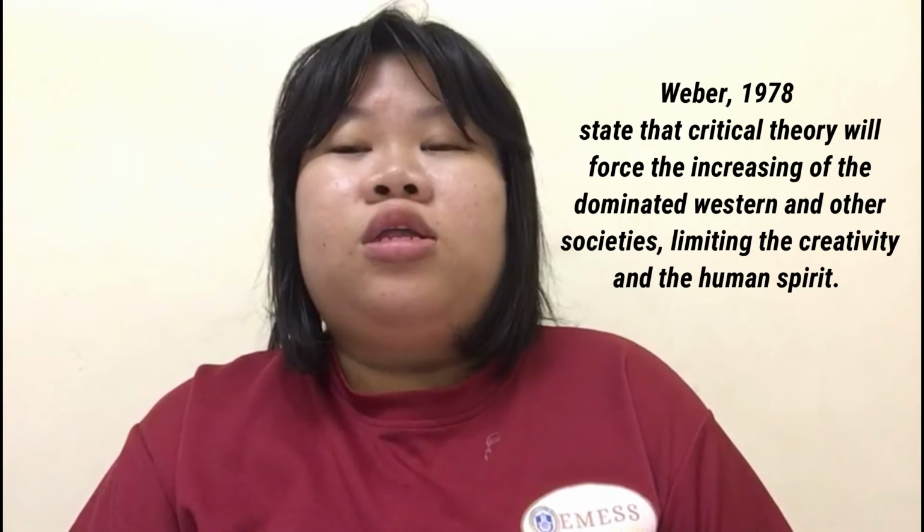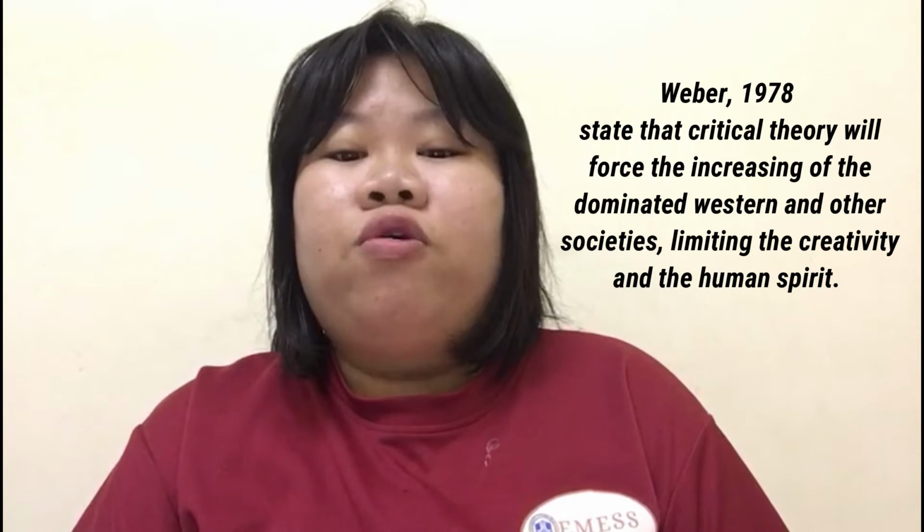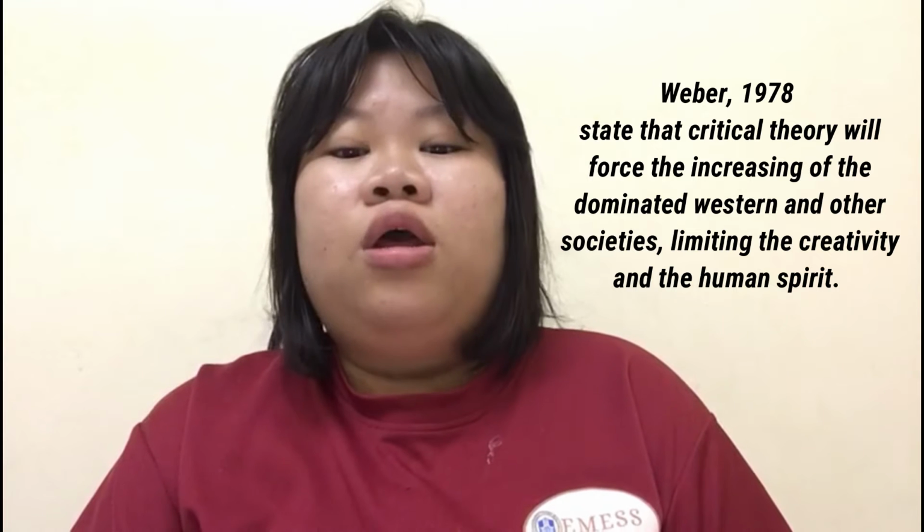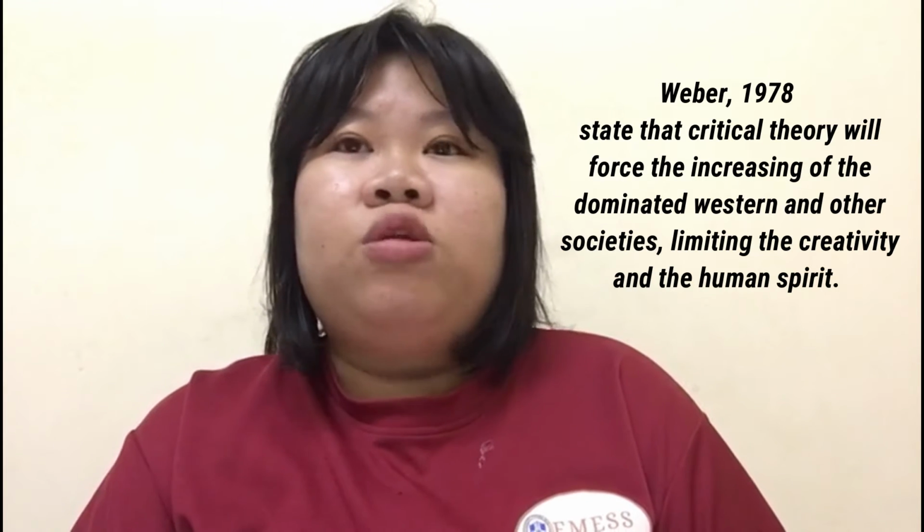Besides that, Weber 1978 states that the critical theory will force the increasing domination of Western and other societies, limiting the creativity and the human spirit between the society or the player in the sport. And besides that, the critical theory is also defined as certifying the power and the needs, which is classified by the Frankfurt School. Next is using the critical theory in everyday life. In our everyday life, we are actually also using the critical theory to solve problems.